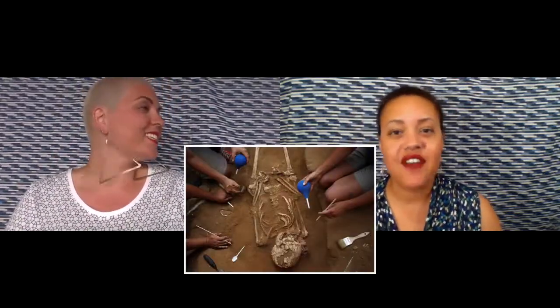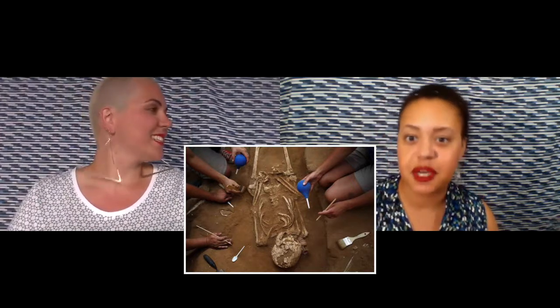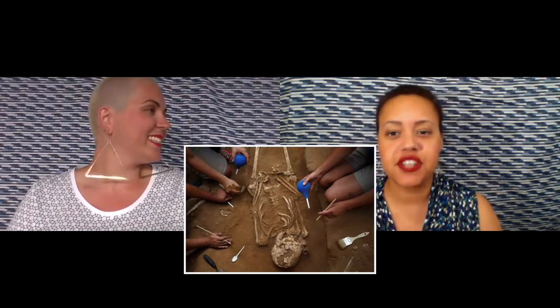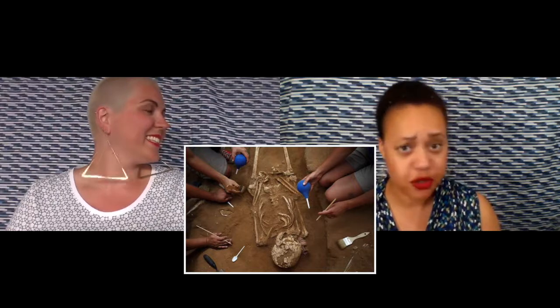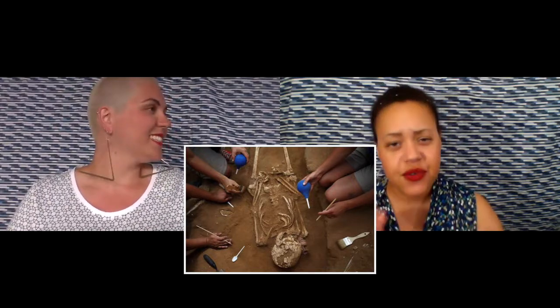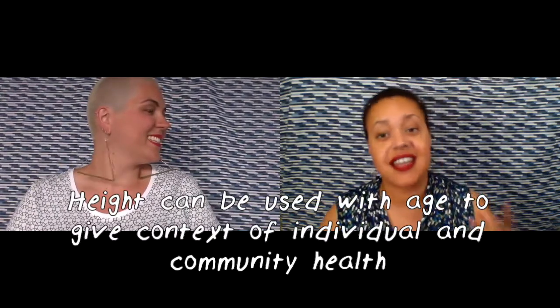When researchers find the skeleton of someone who died in the past, they can use a combination of age estimation and height to see if this person may have been suffering from a disease or malnutrition. This can help researchers zero in on possible causes of death for that person or give more context to the health of the community in which they lived.